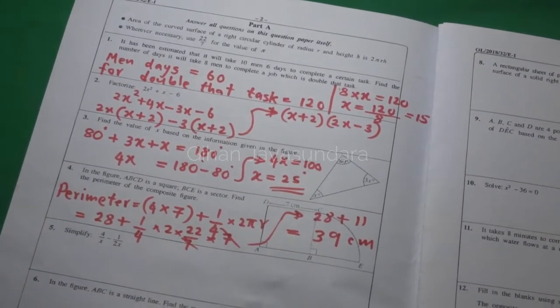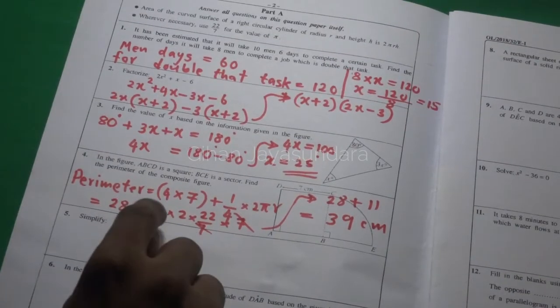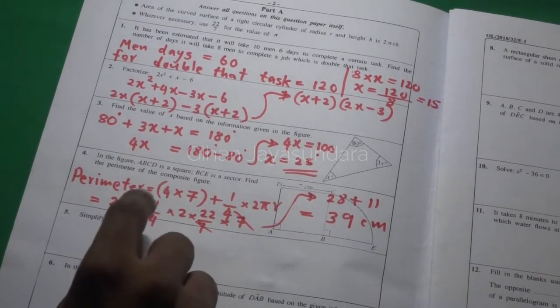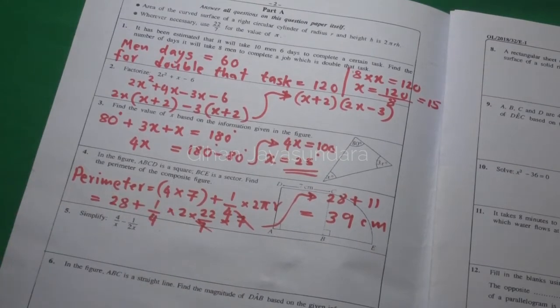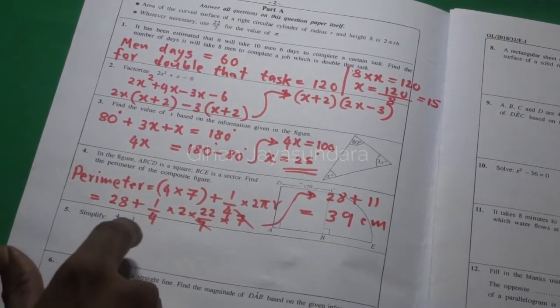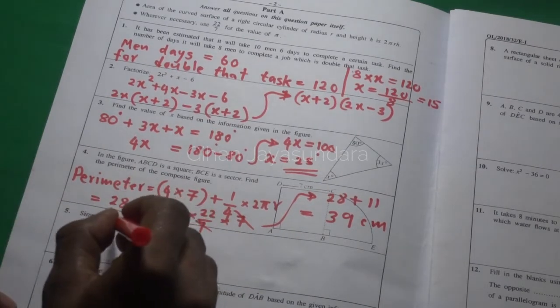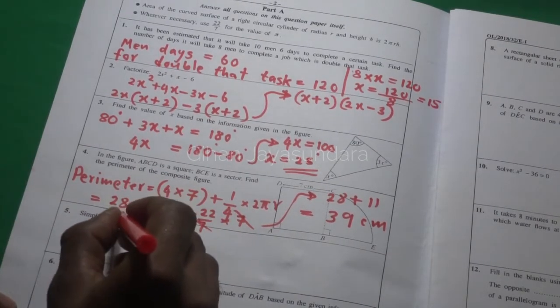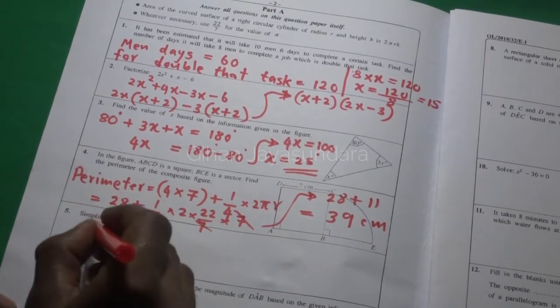Okay, fifth one. Simplify. So I have an algebraic expression to simplify. That is 4 over x minus 1 over 2x. You have to get the common denominator here, otherwise you can't do it easily. To get that common denominator 2x, I multiply the first term by 2.